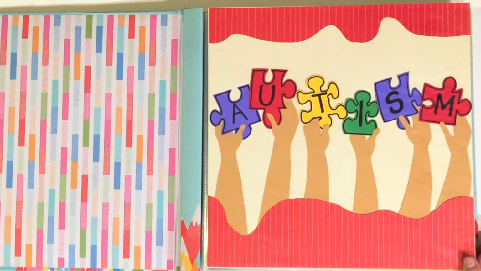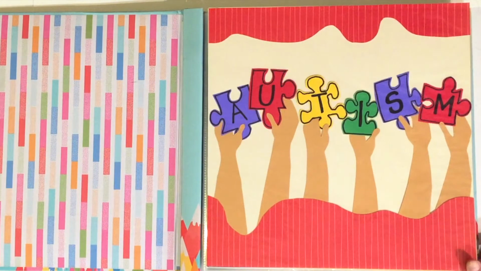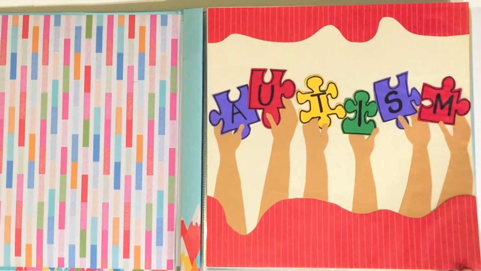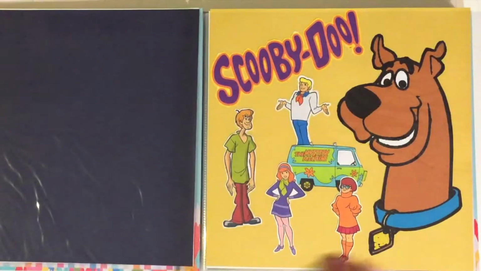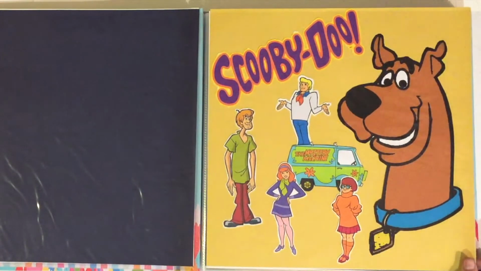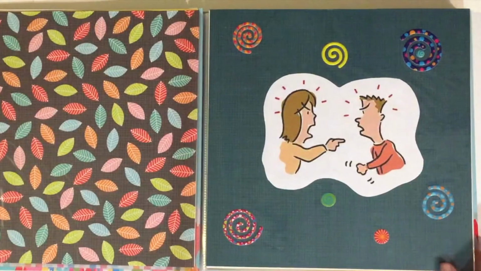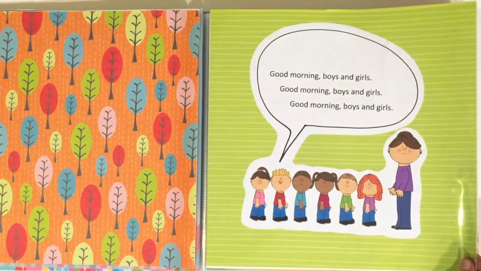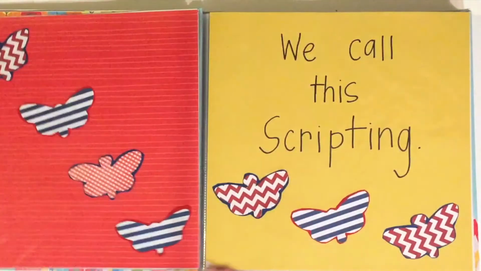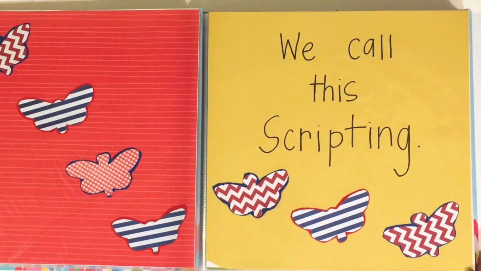If you are a parent of a child with autism or work in an autism classroom, you have likely encountered a child who engages in some form of abnormal behavior. Whether that's singing the entire Scooby-Doo theme song on repeat, replaying mom and dad's argument from the night before, or constantly repeating the greeting of the day well into the afternoon. We call this scripting. We hope this video will help you better understand what scripting is and what it looks like.